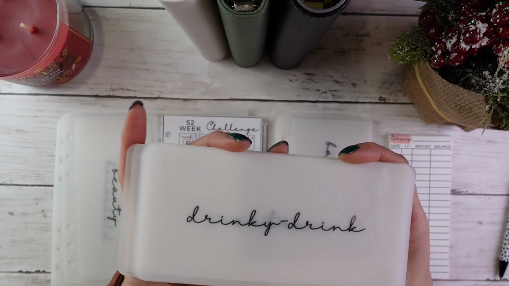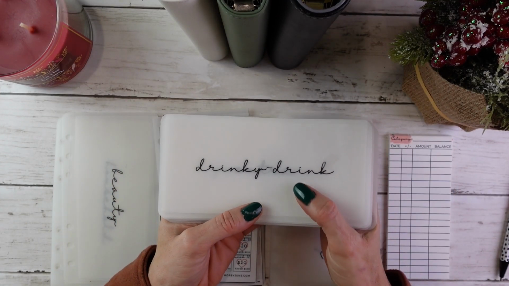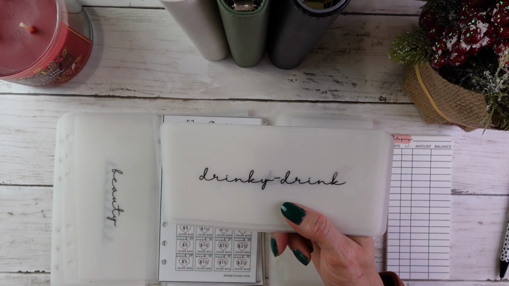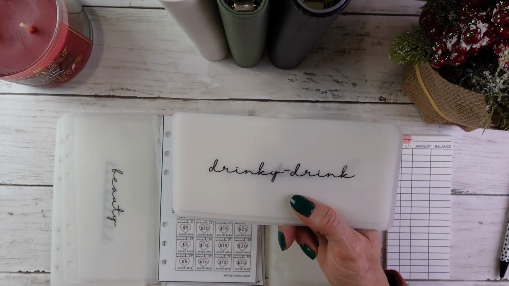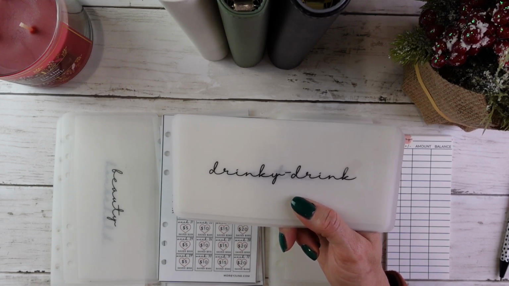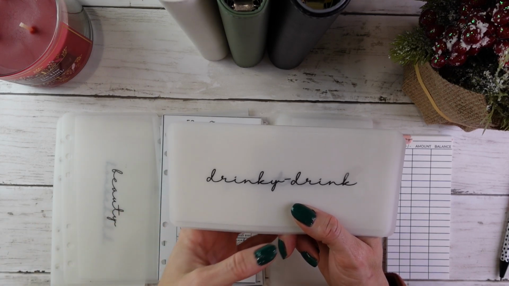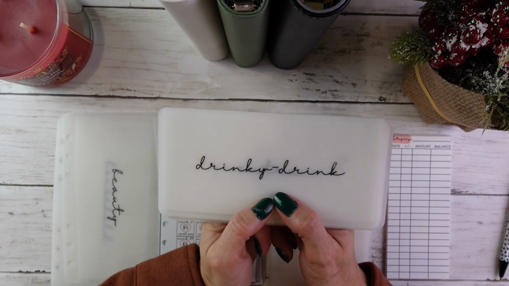This one, drinky drink. I am not a coffee drinker at all. There is, I guess you would call it a juice bar that opened in my town a few years ago, and they have really good fruity drinks, any type of drink you could possibly imagine, but they're kind of expensive.